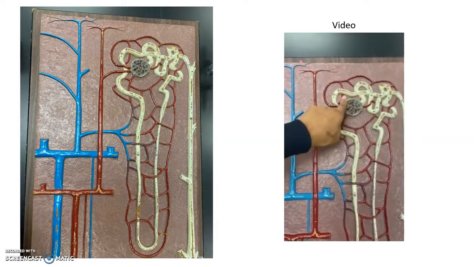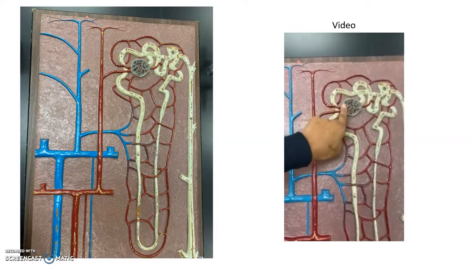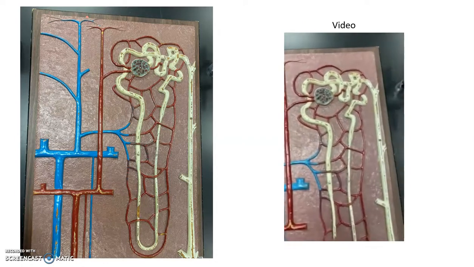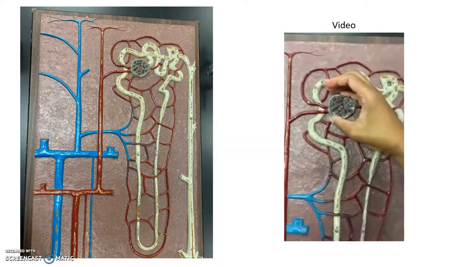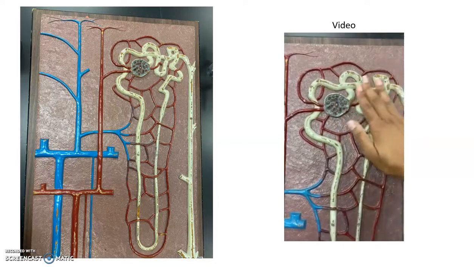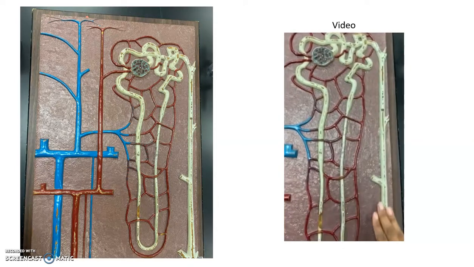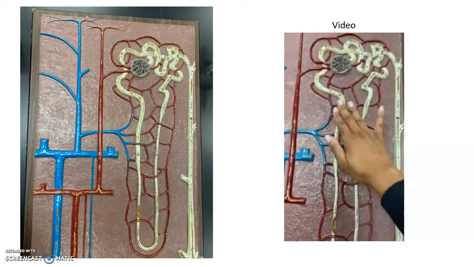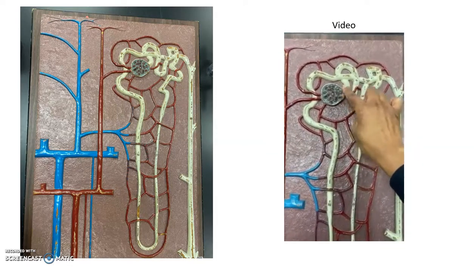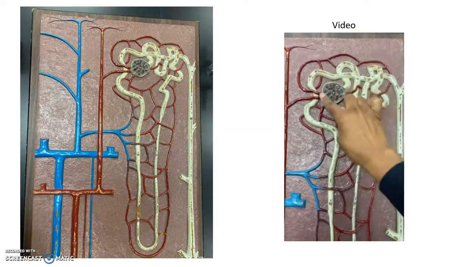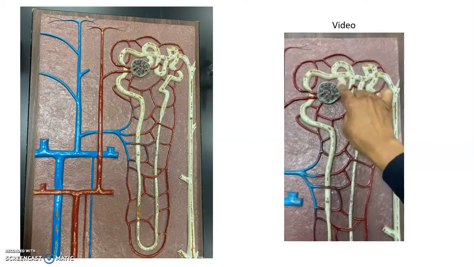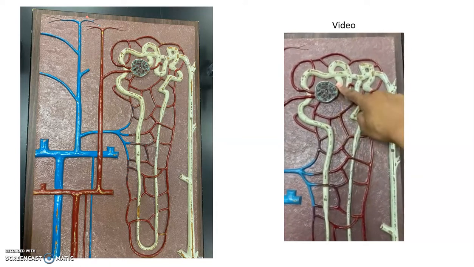This structure here is going to be called the renal corpuscle. The renal corpuscle is going to be made up of our glomerulus and the structure that surrounds it. All of this tan-looking color structure is going to be considered our renal tubule, and the region closest to the renal corpuscle, or Bowman's capsule, or glomerulus capsule, also called, would be the proximal convoluted tubule.